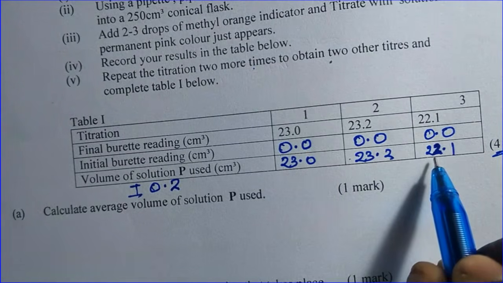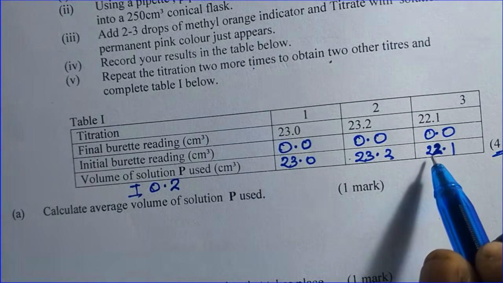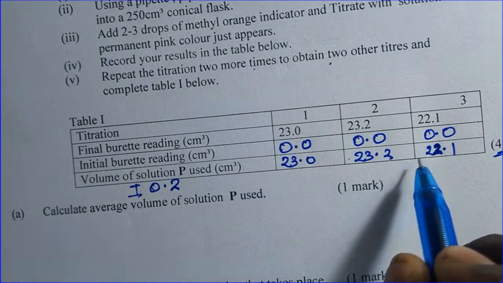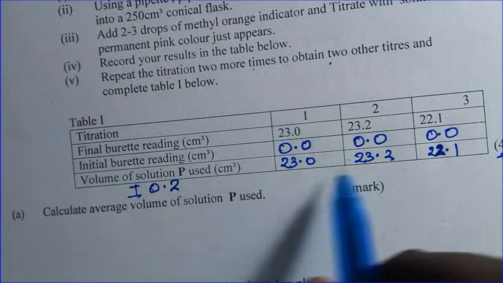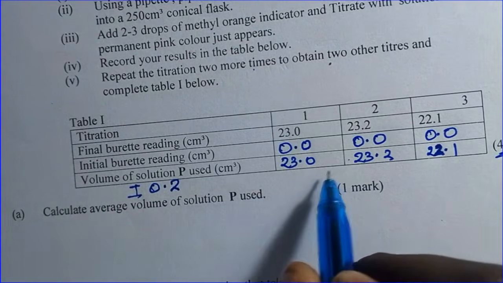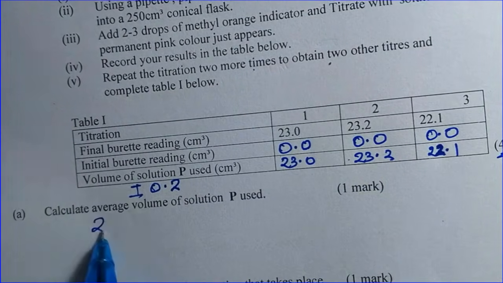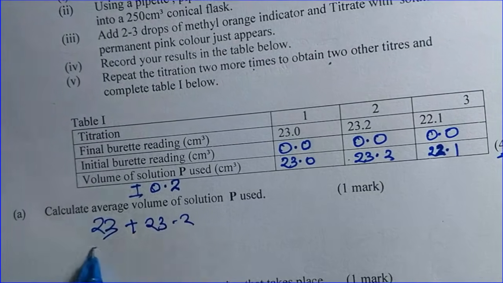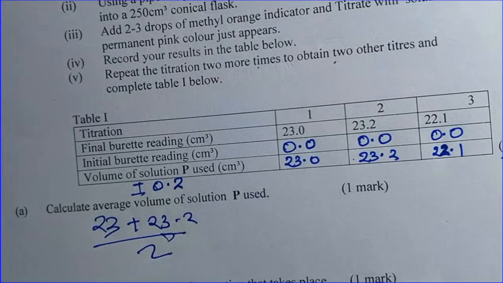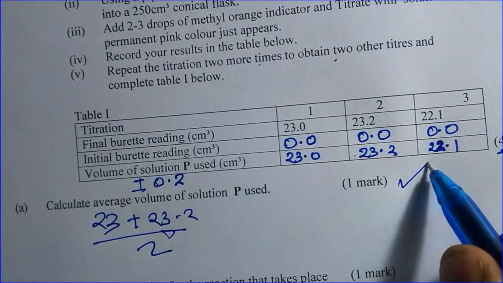Therefore, if you do the average with 3, you will lose 1 mark for accuracy. So the average will be done with only 2. We will do 23.0 plus 23.2 divided by 2. That will give you the average and you will get this 1 mark.